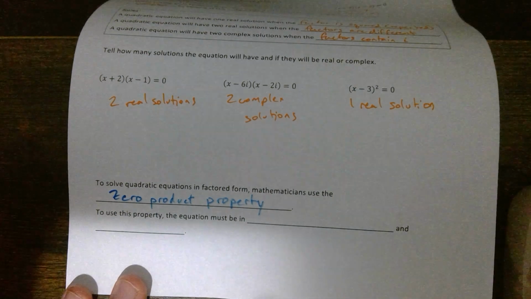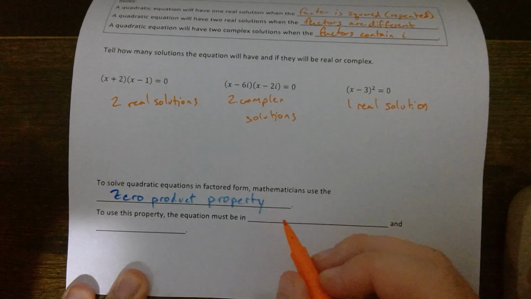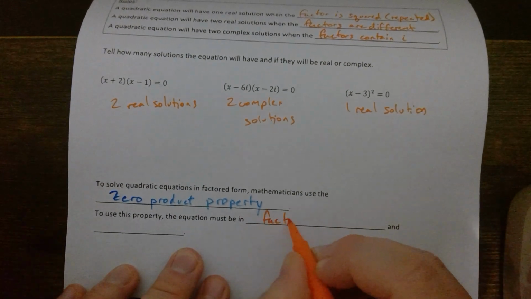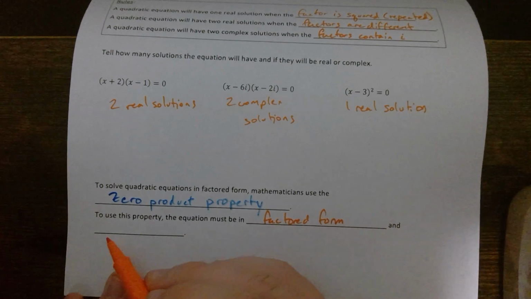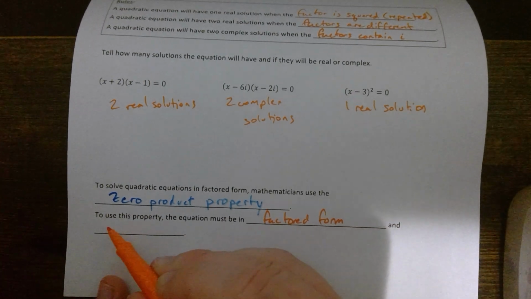Okay, now our key here, there's two things that we have to have. The equation must be in factored form, and it must equal 0.